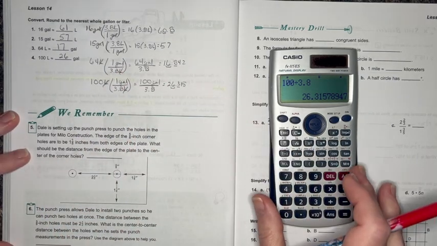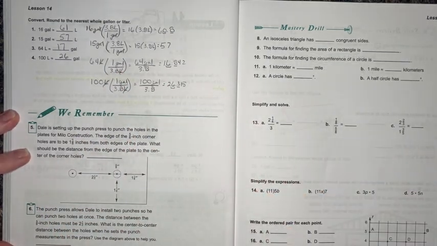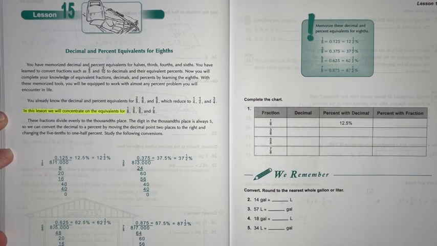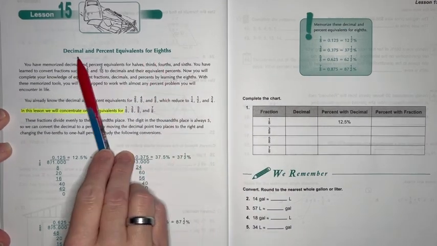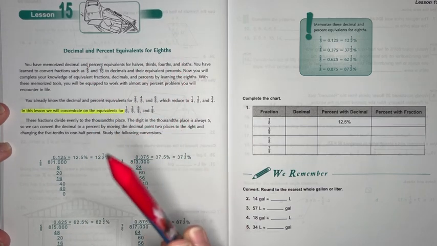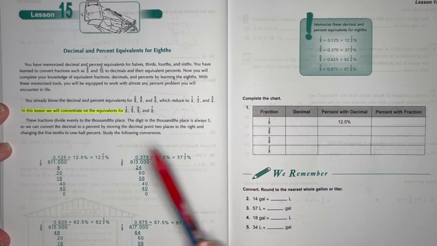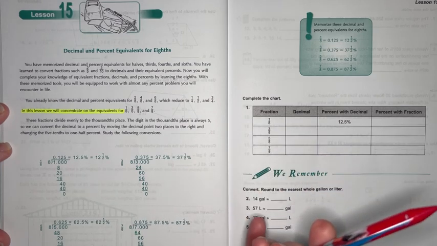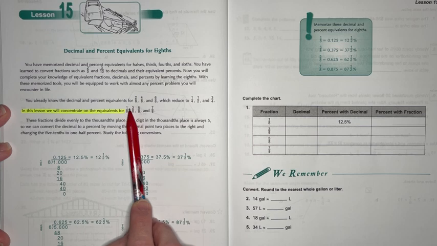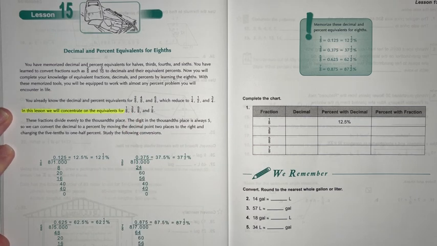Go ahead and finish the We Remember for this lesson, and meet me back here when you're ready for lesson 15. Lesson 15 begins on page 62, and it's titled Decimal and Percent Equivalents for Eighths. I believe in book 2 we did thirds or something. I don't know. It says in this lesson we're going to concentrate on equivalents for 1/8, 3/8, 5/8, and 7/8.